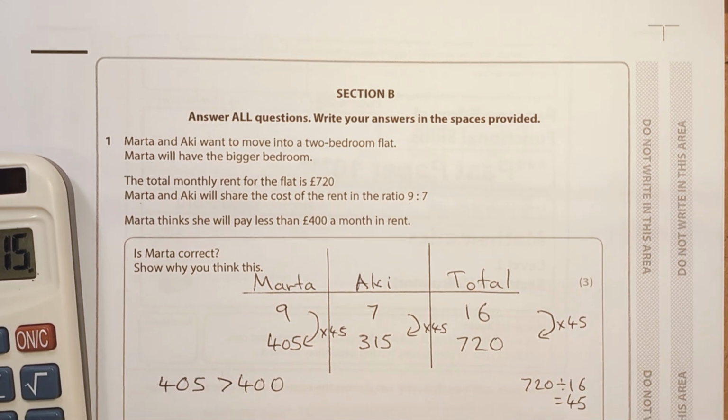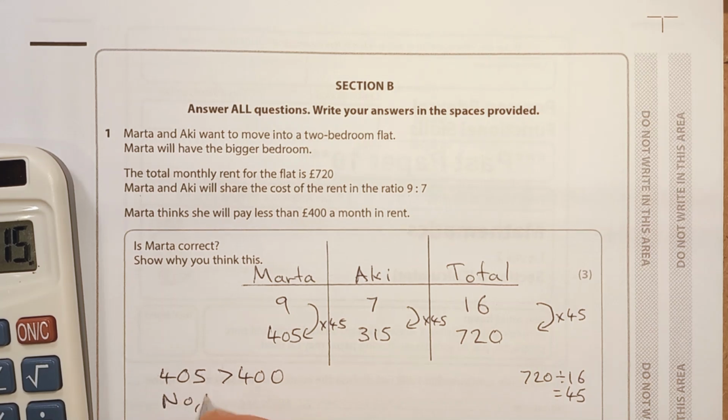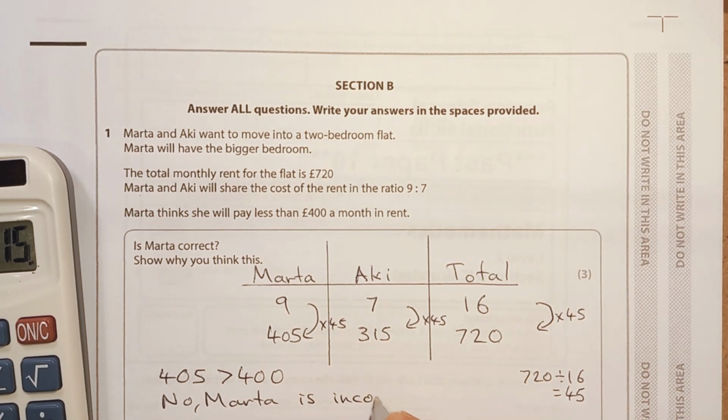So is Marta correct? No. Marta is incorrect.